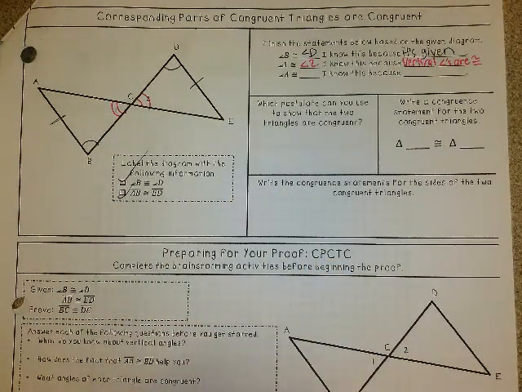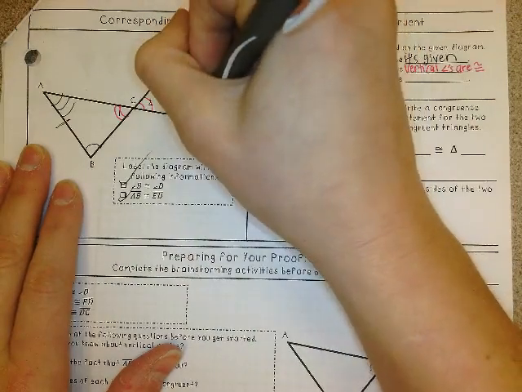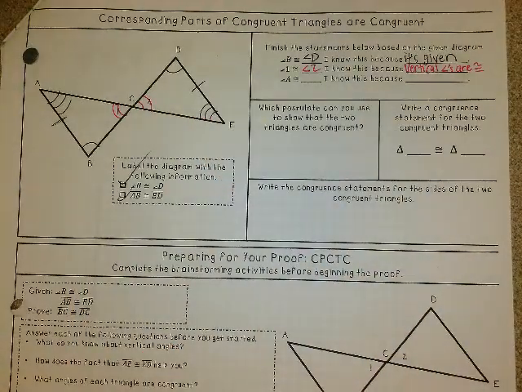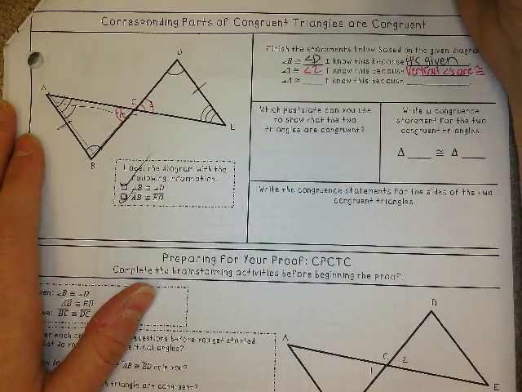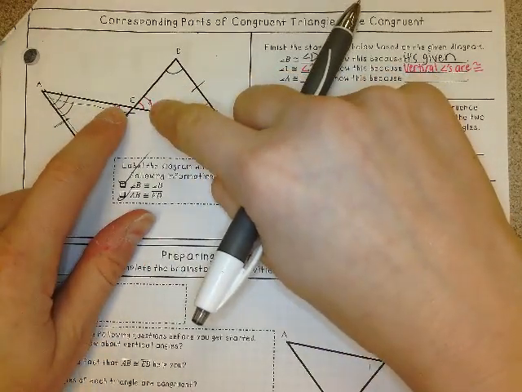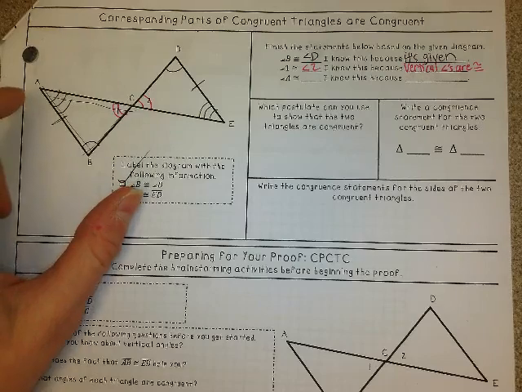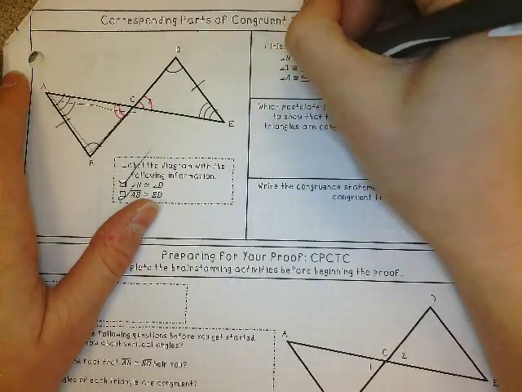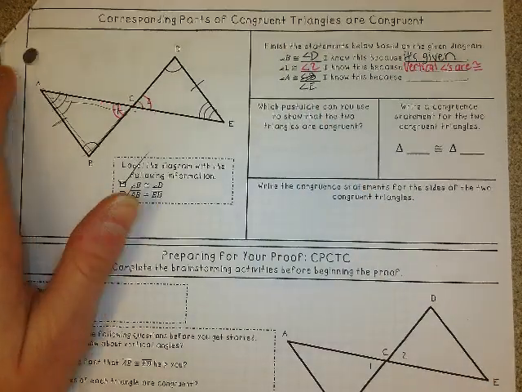Angle A is congruent to angle, let's look. Okay, how could that happen? Well, think about it. We know that all triangles add up to 180, right? So if these two have the same angles, then it forces that third angle to be the same, right? So angle E. Oh, that is not an E. Okay, so we call this the third angle theorem.